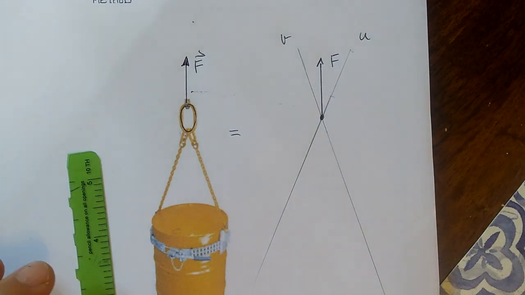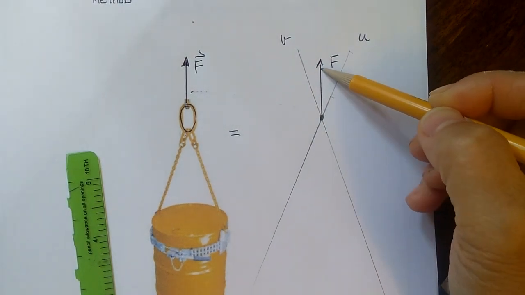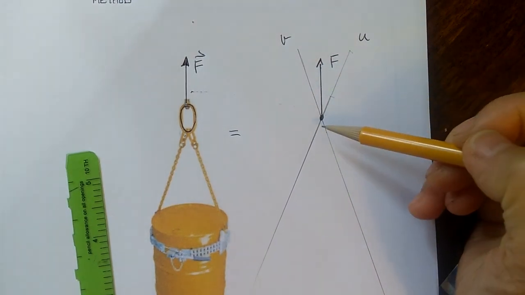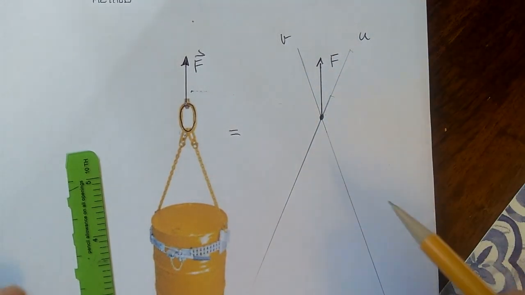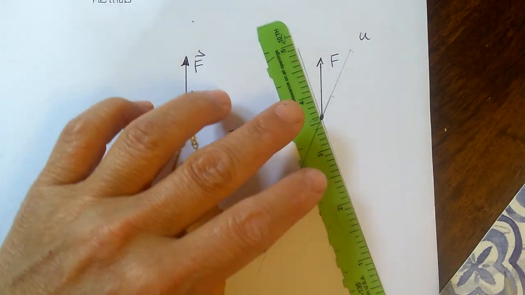So to determine how much of this force acts along the links that lie on axis U and V, we use the parallelogram method.